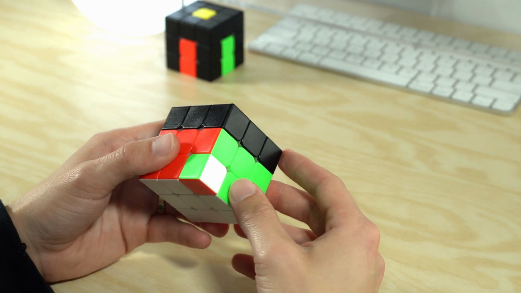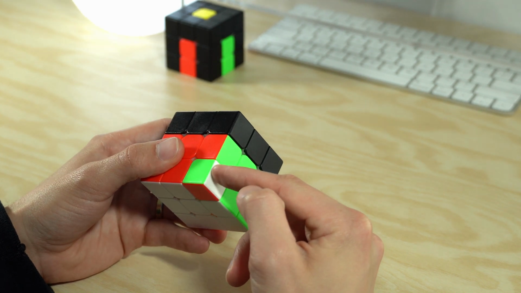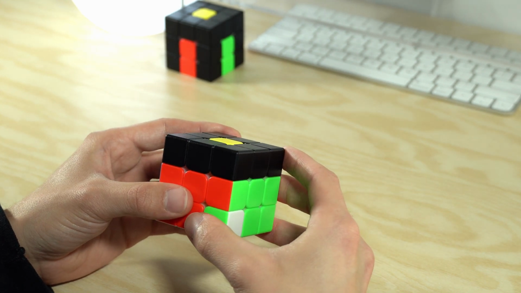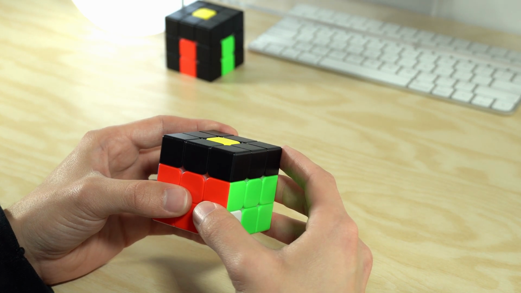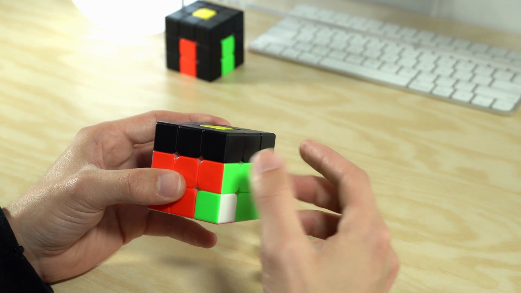The next case will be if you have an F2L pair stuck in the first two layers. And first I'm going to show what happens if you take them out and split them up and you have white in the top.